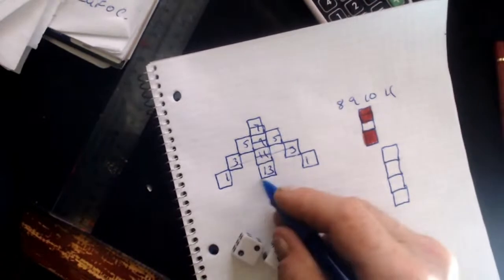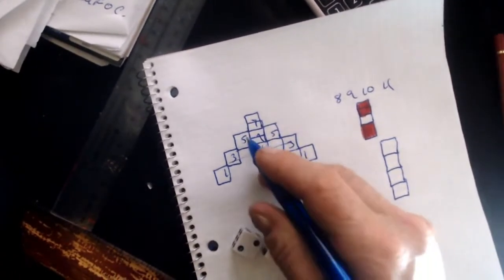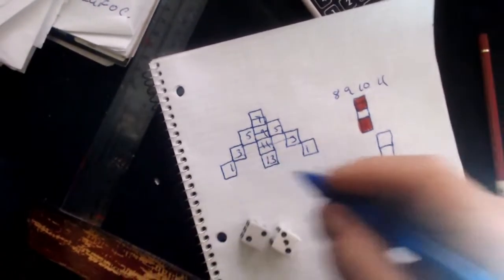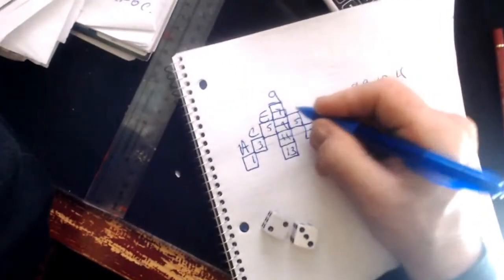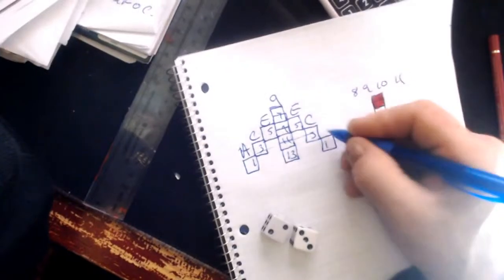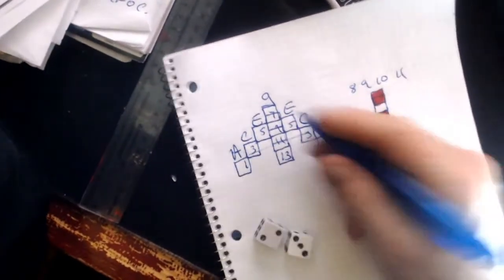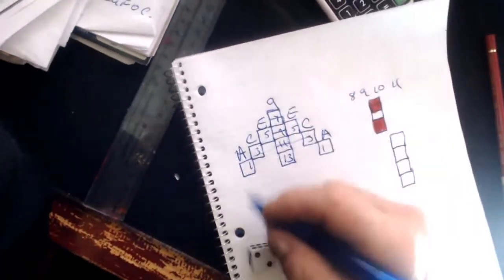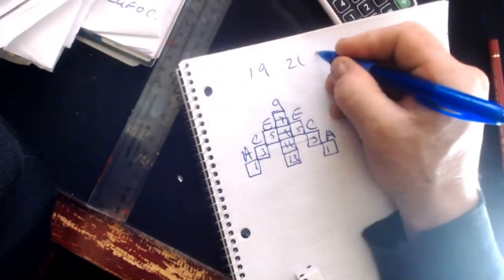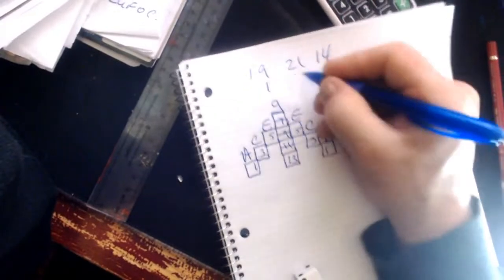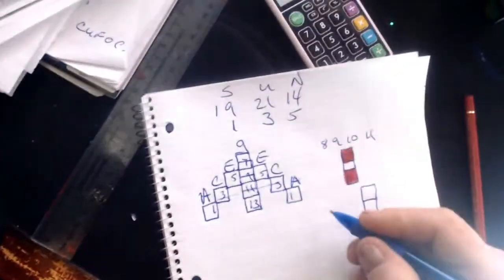We're only going to have the same numbers. What numbers are going to be here, I don't know, but I know going up, these were the numbers. And by the way, it's the ace, and it's divided. And at the same time, the 19th letter, the 21st letter, and the 14th letter, 1, 3, 5, is S-U-N, sun.